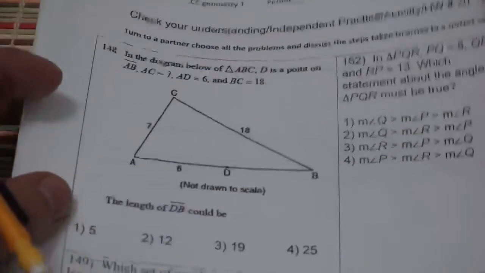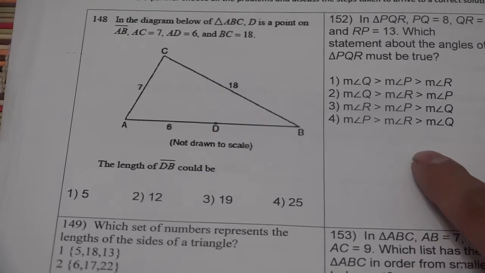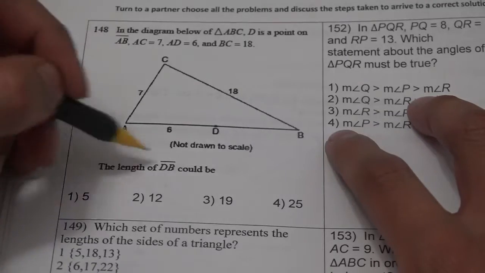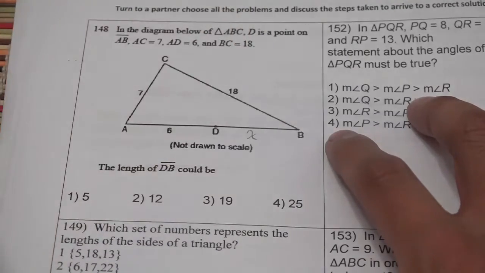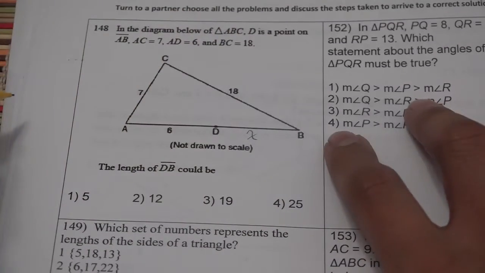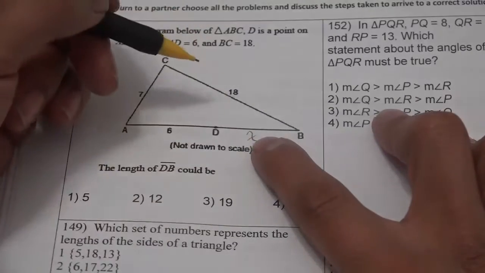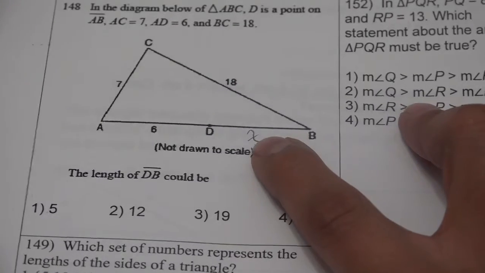Okay, so let's see what it says here. Alright, so we have this length right here. The length of DB could be... I want to know what this length can be if this is supposed to be a triangle. Well, let's see. Can X be 5? If this is 5, let me just go ahead and zoom in.